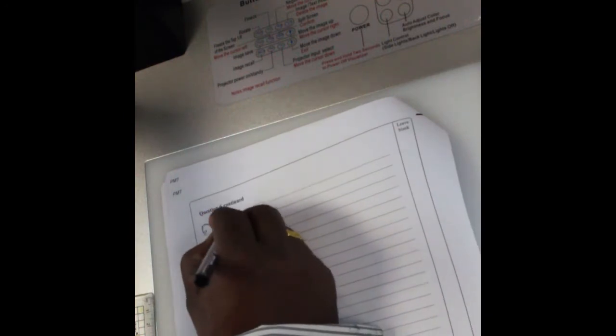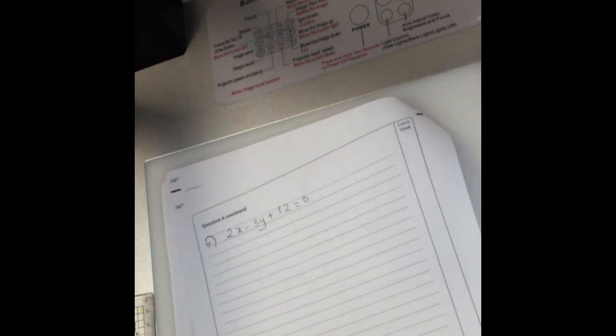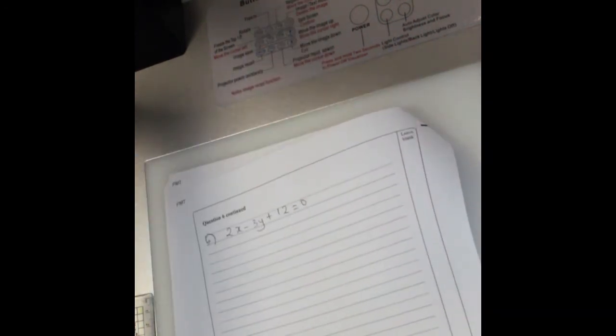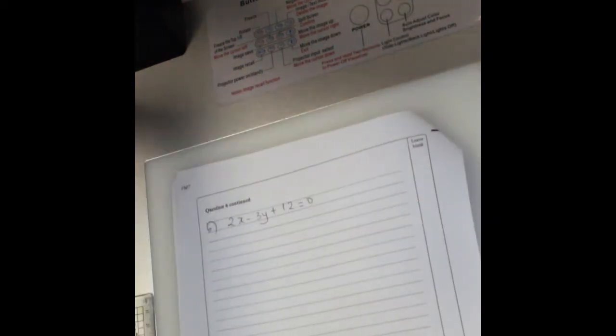My equation number 1, I turn around, I have a look. 2x minus 3y plus 12 equal to 0. I want to double check again because when you turn the page, I might miss anything. So I want to double check it. That's 2x, yes, minus 3y, yeah, plus 12 equal to 0.